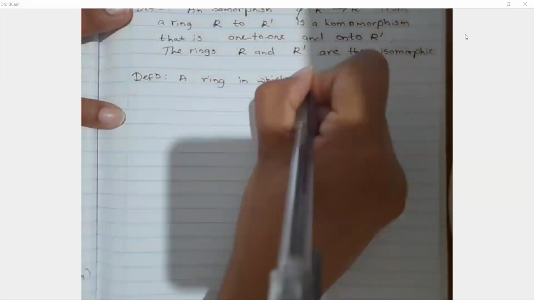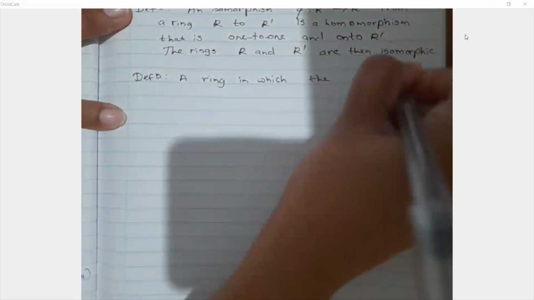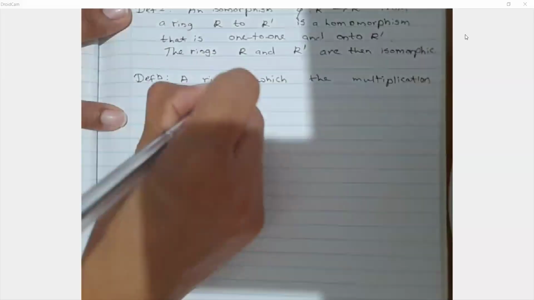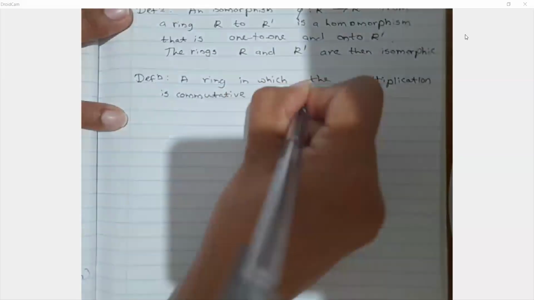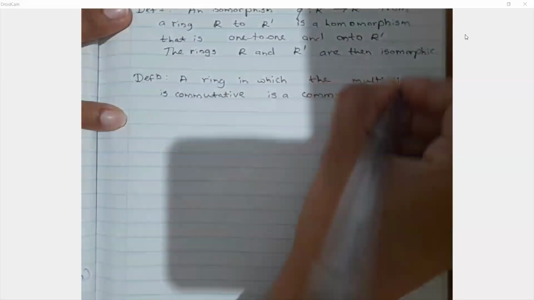A ring in which the multiplication is commutative is a commutative ring.